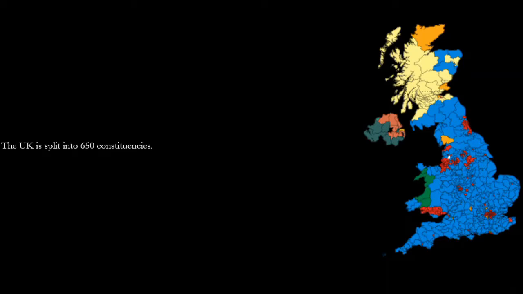Obviously you give it to a person, but that person generally is a member of a political party who will have a set of beliefs in line with that party. I'm not going to get into political parties right now. Whoever gets the most votes in that constituency gets to represent that area in Parliament as a member of Parliament, MP.